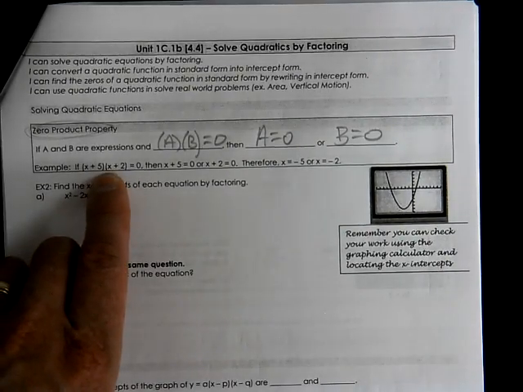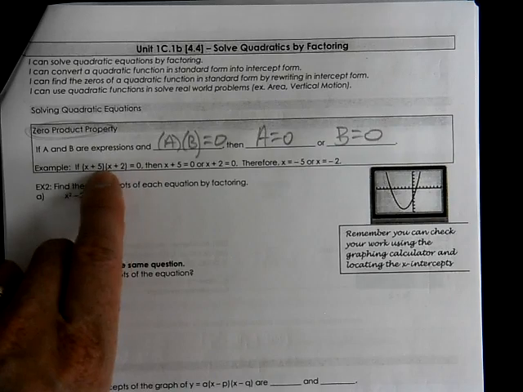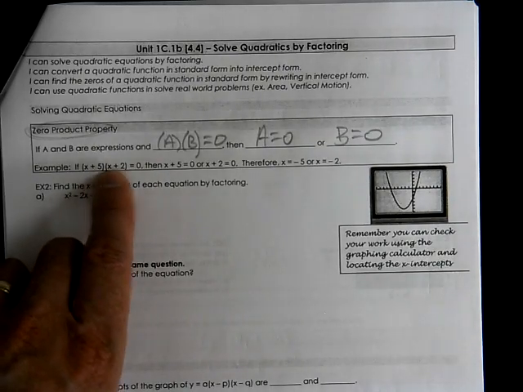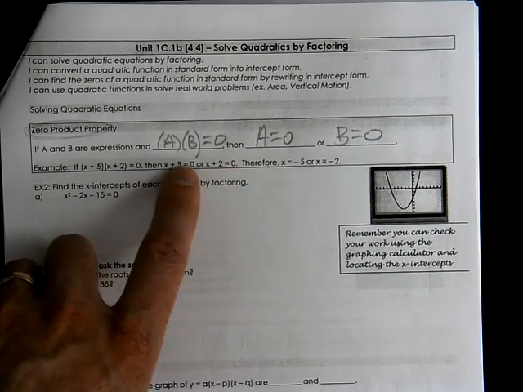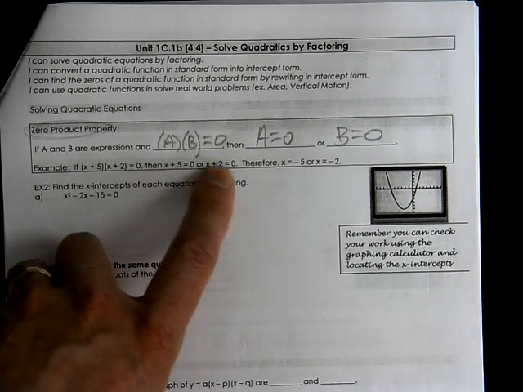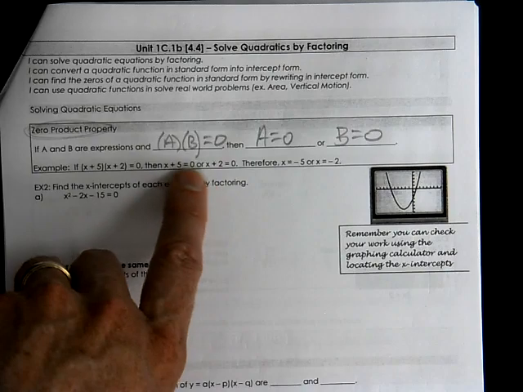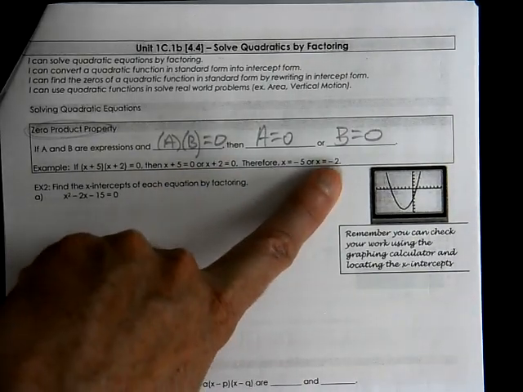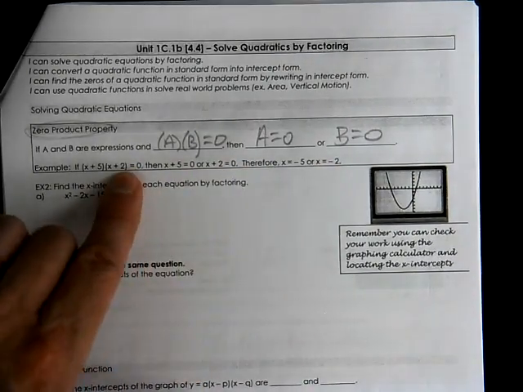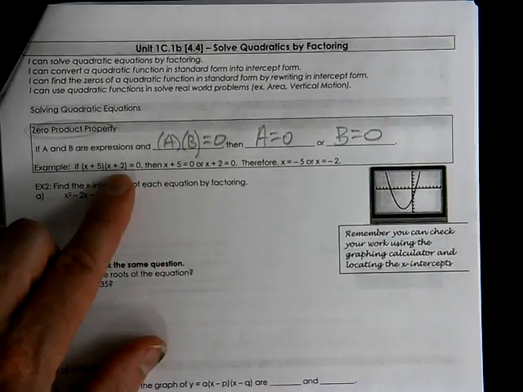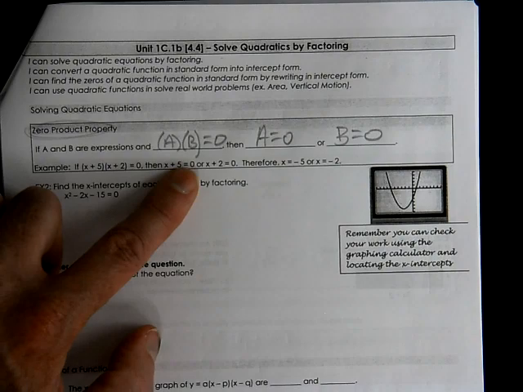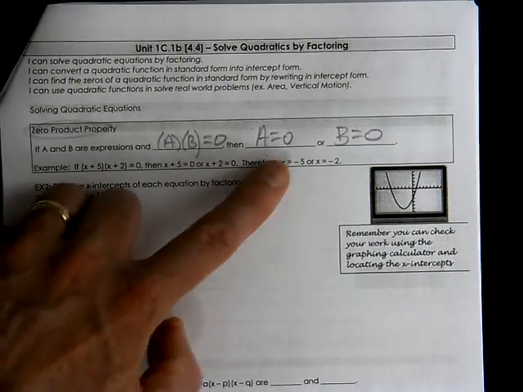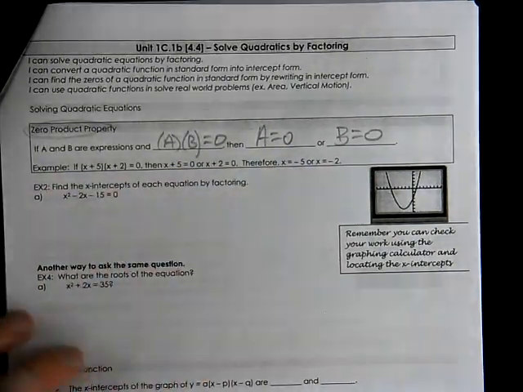Here in factored form, we're going to take our two binomials and set both of them equal to 0. And then we can use algebra to figure out that x is -5 and x is -2. That's called the zero product property. So all we have to do is factor it, set those factors equal to 0, and then we'll find out the values of x.